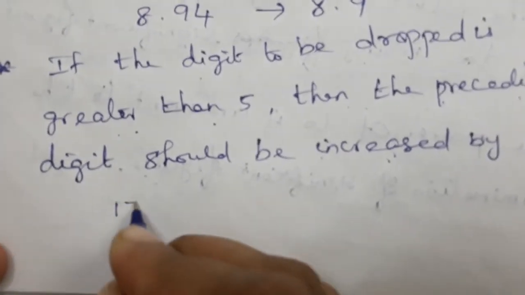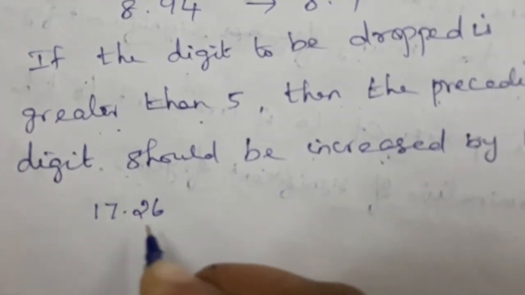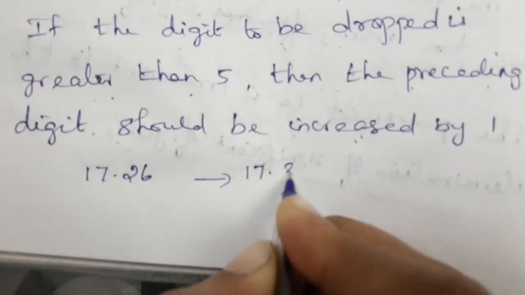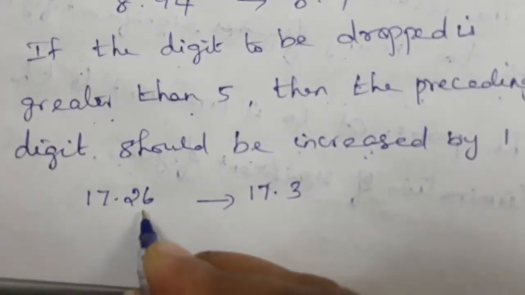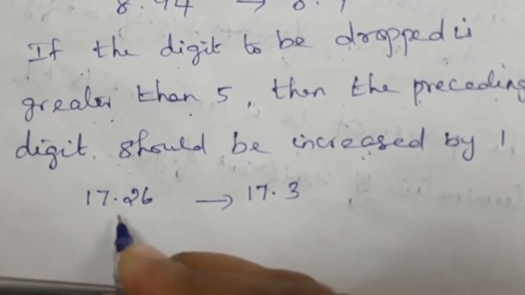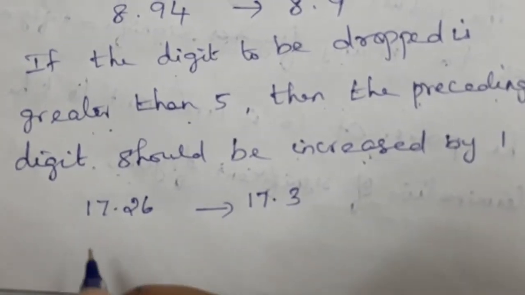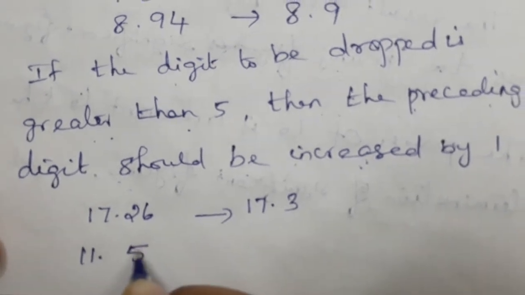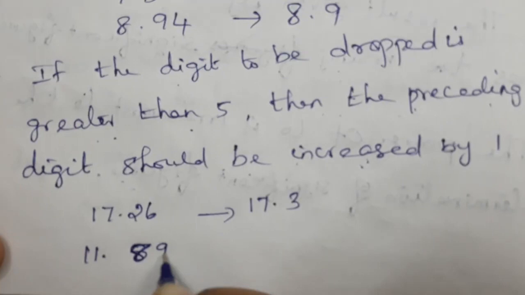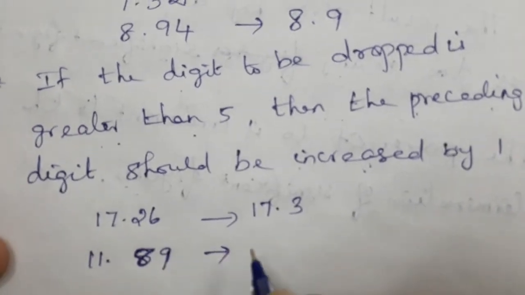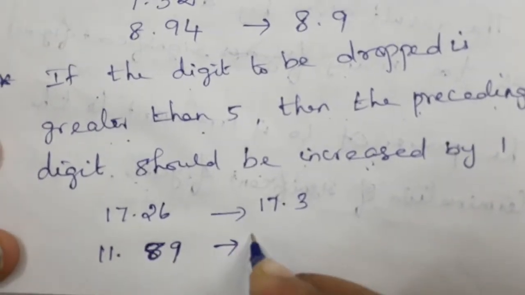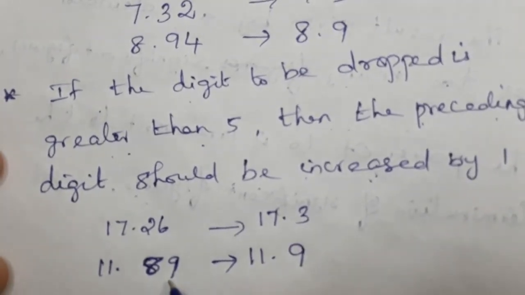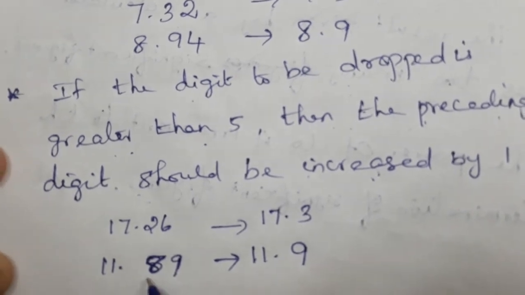For example, 17.26 is rounded off to 17.3. 6 is greater than 5, so the preceding digit should be increased by 1. Similarly, 11.89 is rounded off to 11.9. This digit is greater than 5, so the preceding digit should be increased by 1.